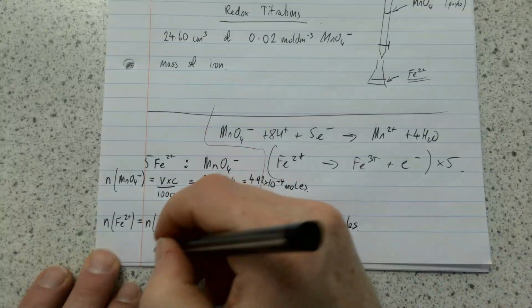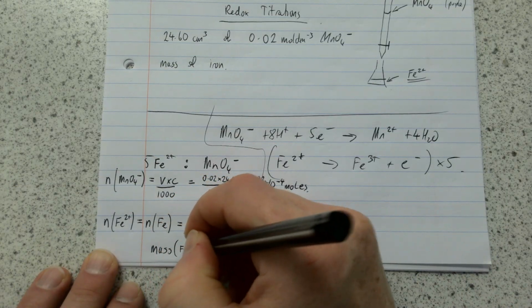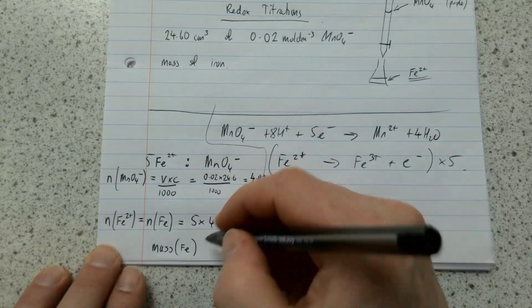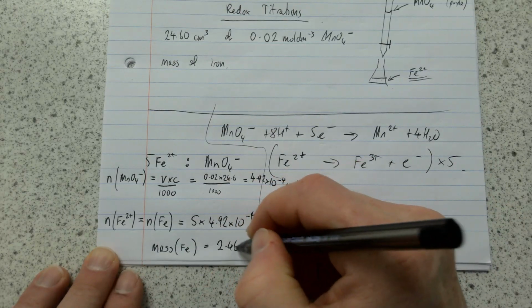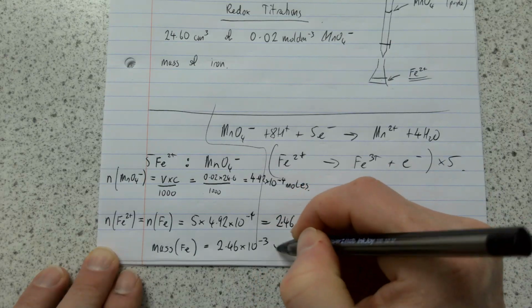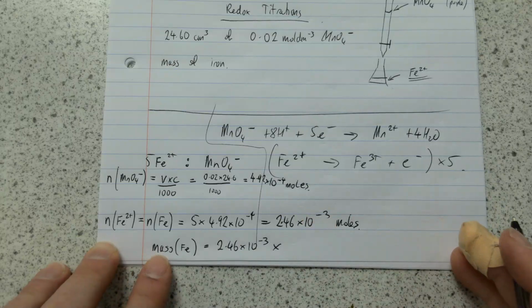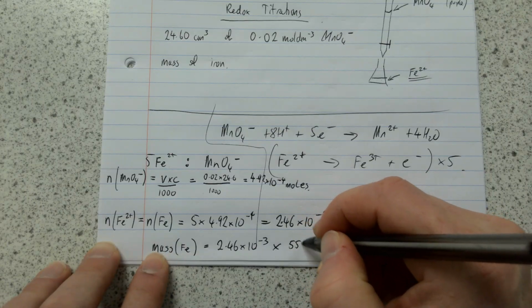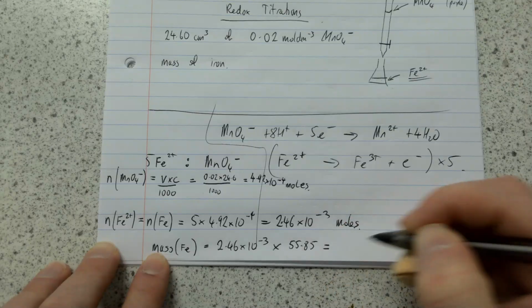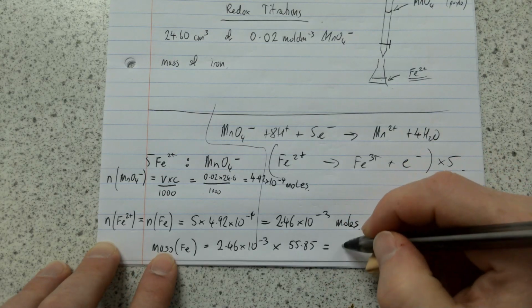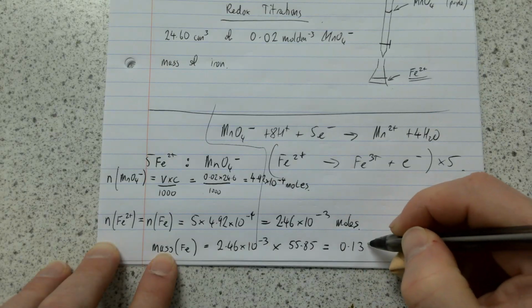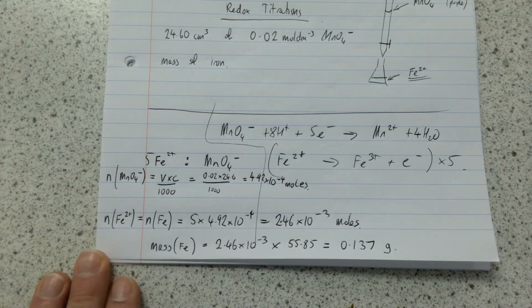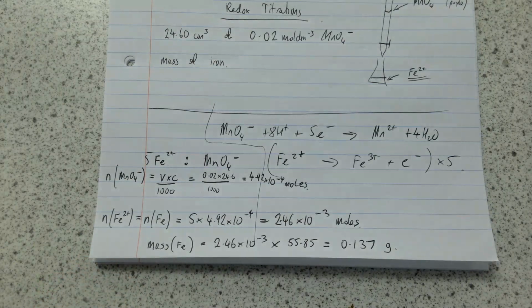And if all you've been asked is the mass of iron, you see how I'm setting it out here? It's so clear for the examiner. Mass is equal to relative atomic mass times moles, so you times that by 55.85, and that will come to 0.137, in the units of grams. So it's just a standard kind of moles calculation, just a reminder of that.